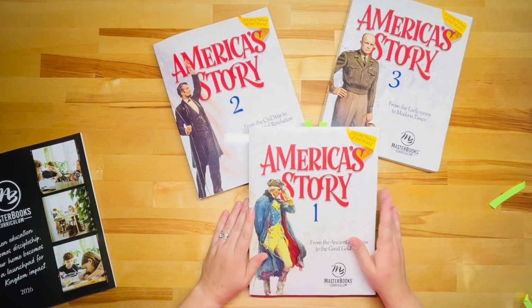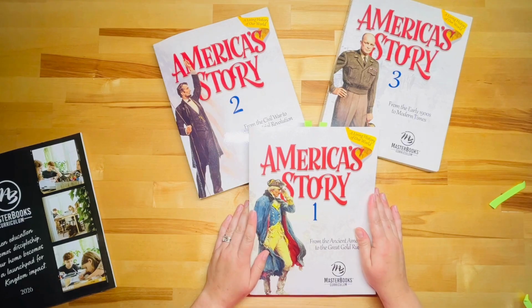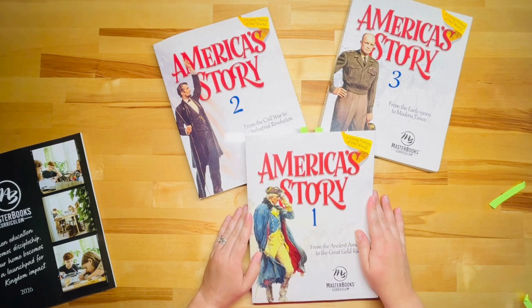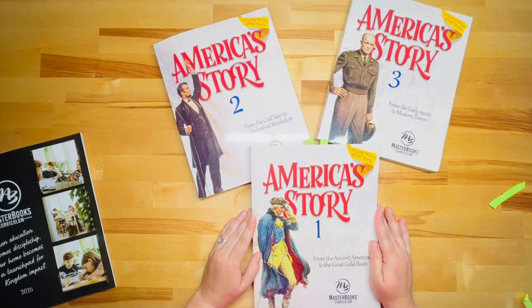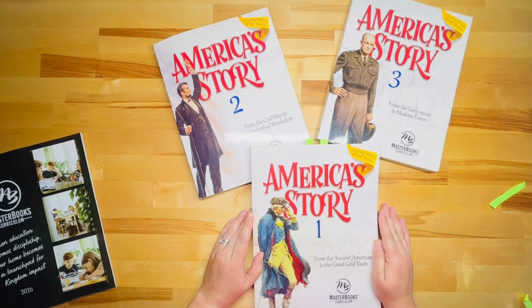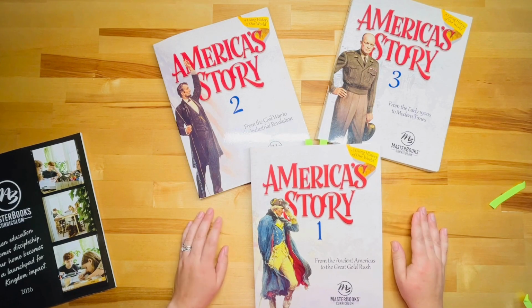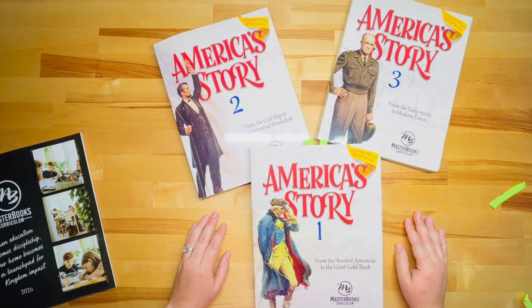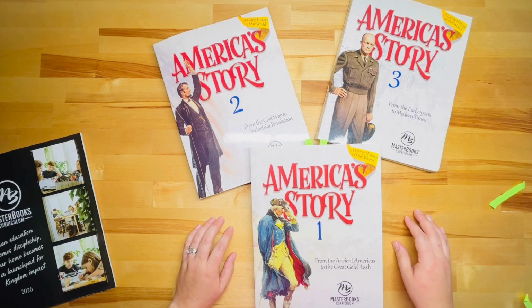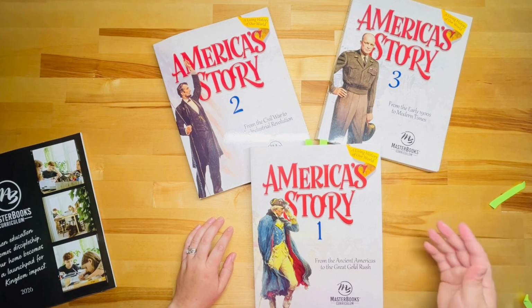One more thing that I really enjoy about Master Books history is that it is a very balanced view of history. It's not afraid to go into some of the difficult parts of America's history. It doesn't just gloss over and make everyone look like a hero and a perfect person. History is made up of people, and people aren't perfect, and people make wrong choices. And those wrong choices also affect our history.